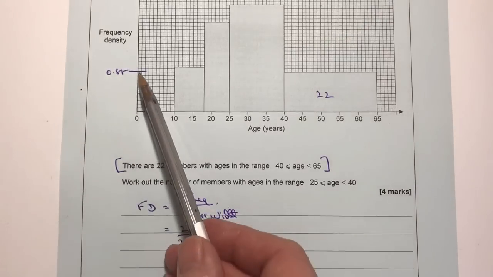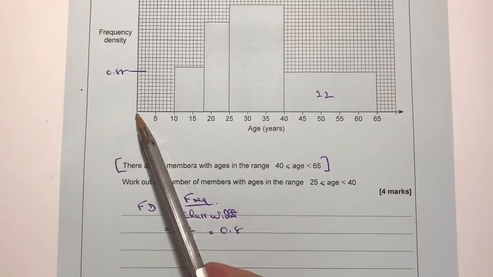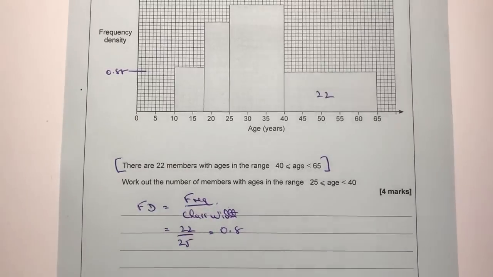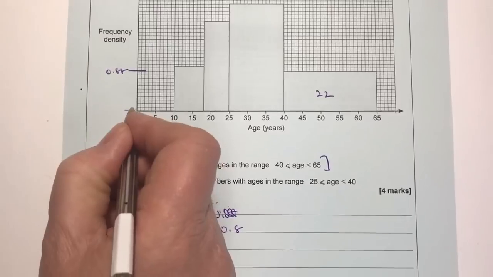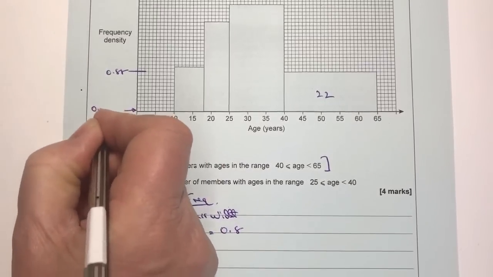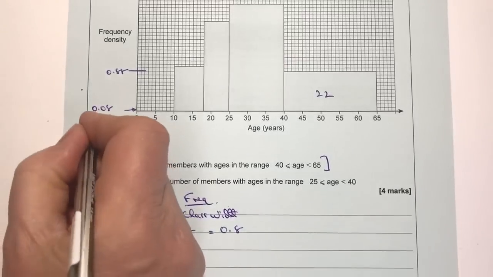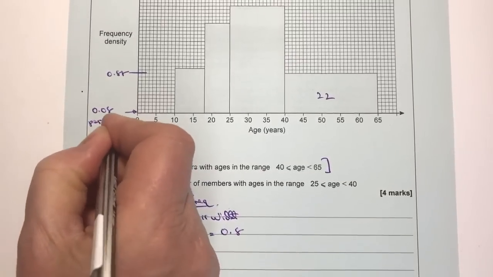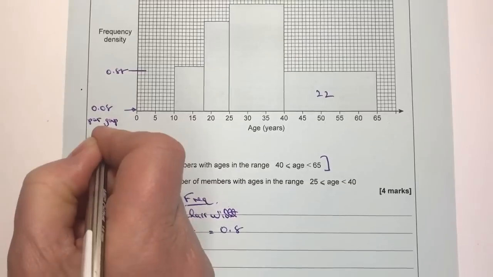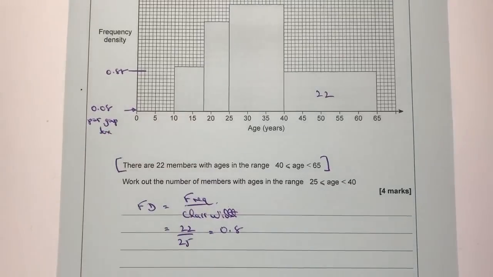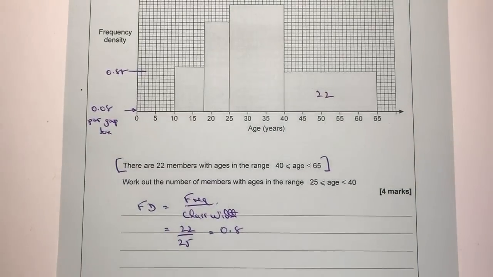There's 11 boxes between that point and this point here. So in other words, each of these boxes is 0.08 as a frequency density per, I'm going to call it gap, but you could, if you want, write per box. It just gives me a much better way of being able to determine the frequency density.